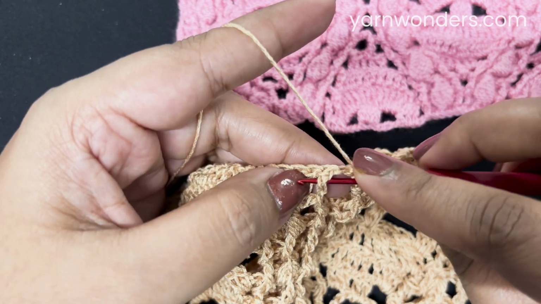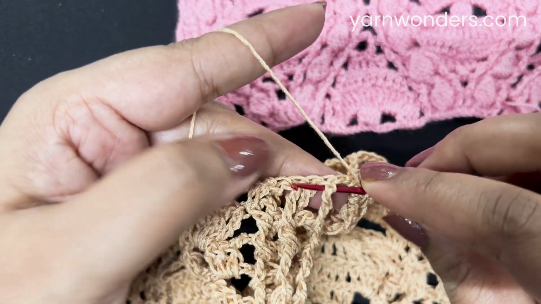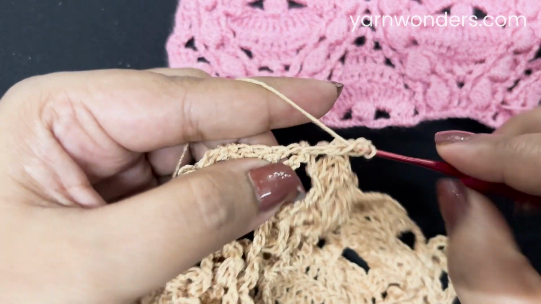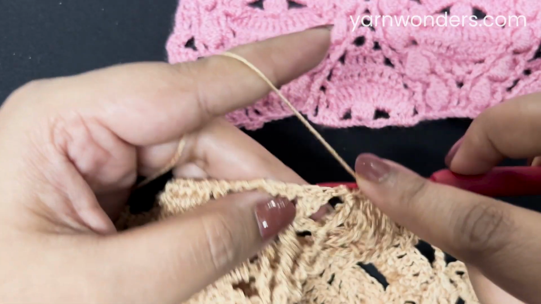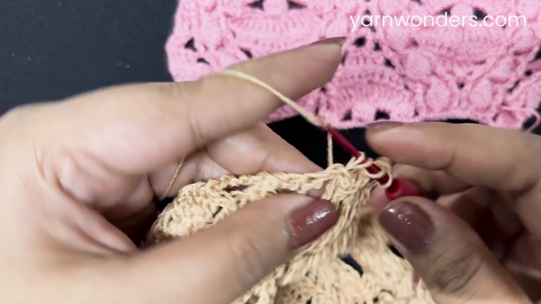and you can move on to your group of 5 stitches, starting with the front post since it is an even number.